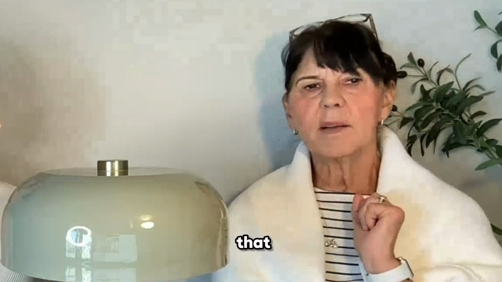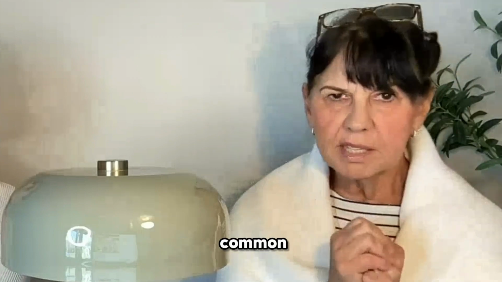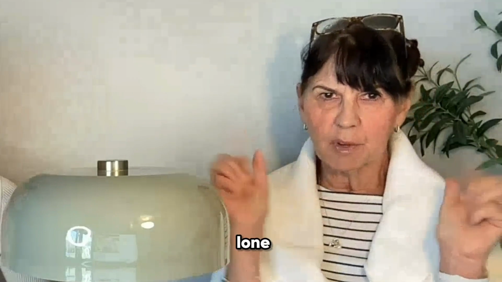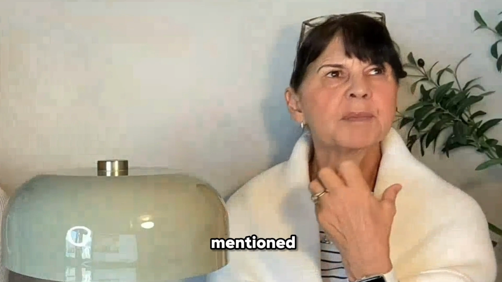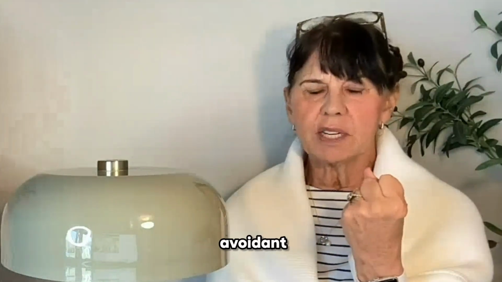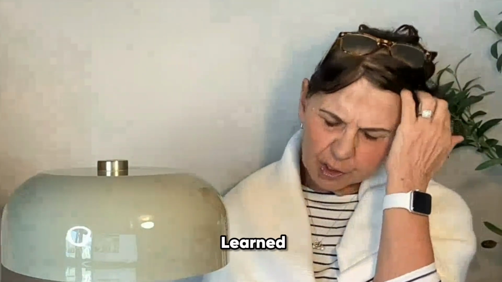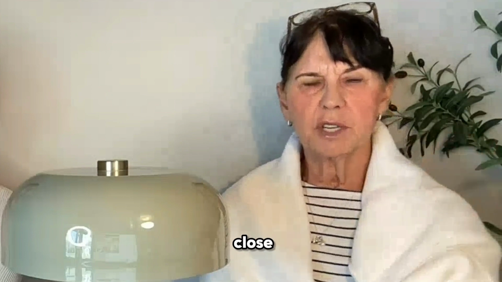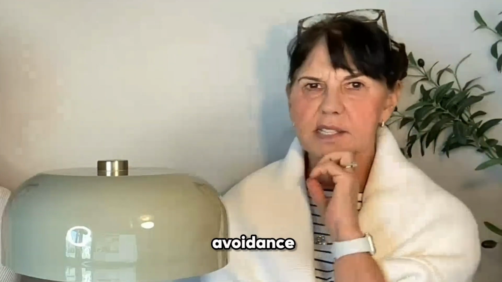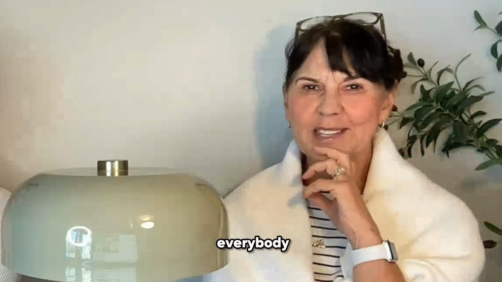Just wanted to add that a common colloquial expression might be the lone wolf personality type here. These people do not necessarily abhor connection with others. They want connection, but essentially on their own terms. As Adrian mentioned, dismissive avoidant types have learned to function primarily on their own and seek out attachment, but if it becomes too close, then they push away. It's kind of an approach-avoidance type. Can be very confusing for everybody concerned.